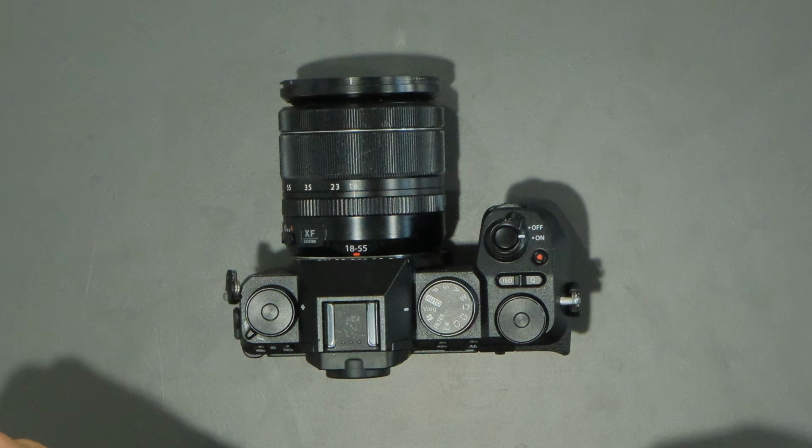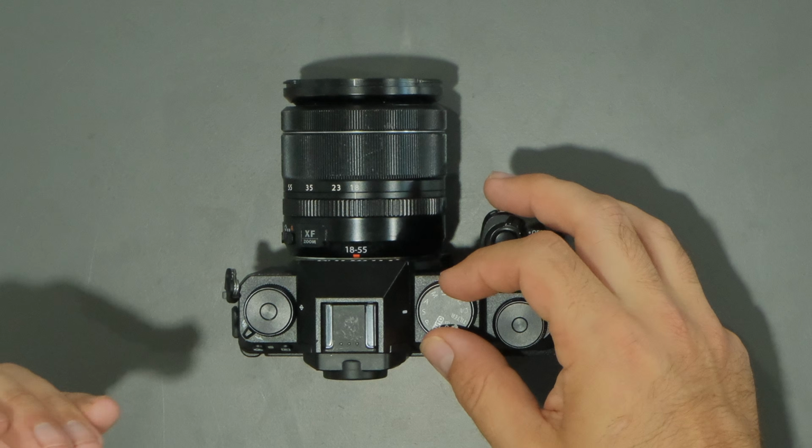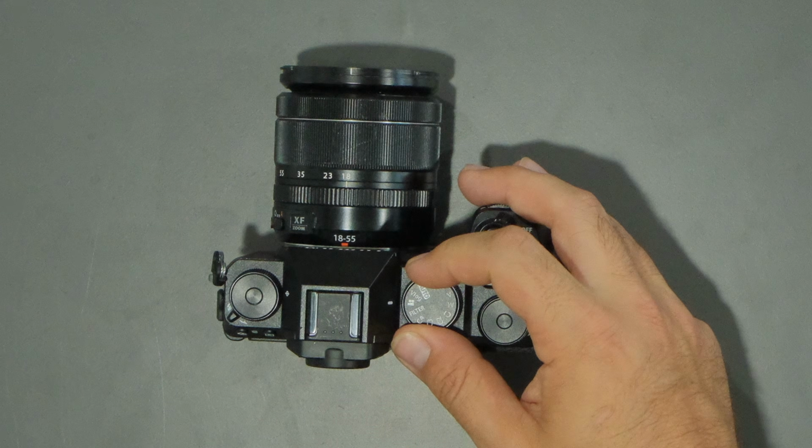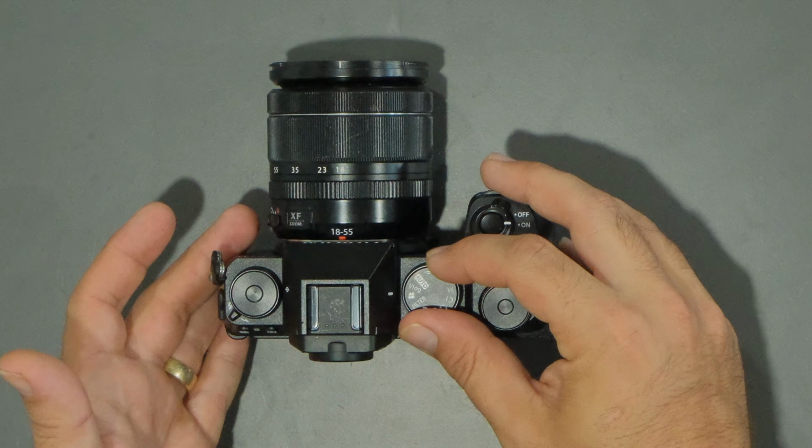Now again, all the settings you input in this mode on the vlog position on the mode dial will be remembered even if you go out to shoot some pictures in the manual mode or simply in the video mode. Whenever you get back to the vlog mode, all of your settings will be remembered.